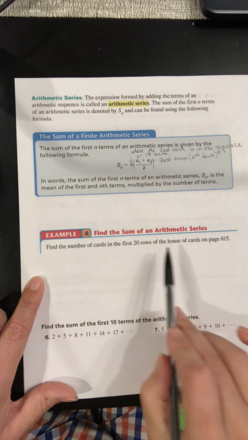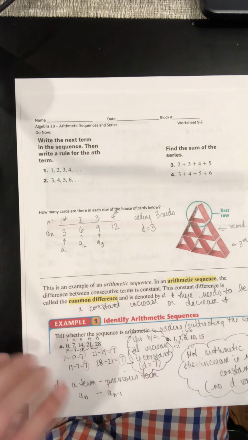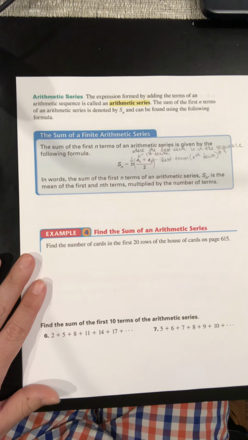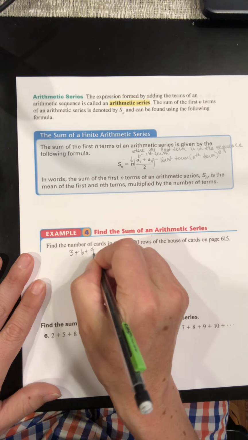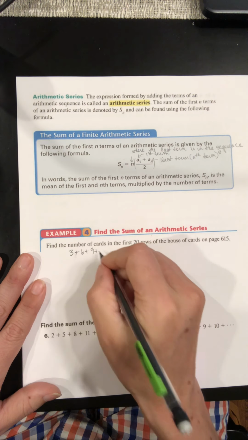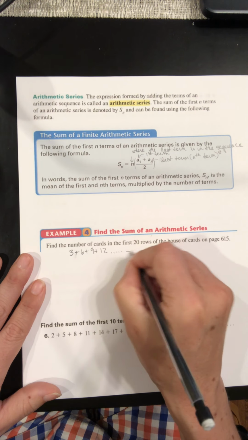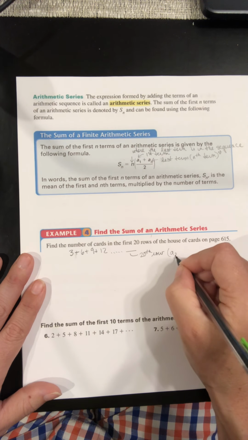if we go back, we have: find the number of cards in the first 20 rows in the house of cards from our previous example. So if you take a look here, we wrote out this sequence, right? The first row had 3, the second row had 6, 9, 12. So that was our sequence. So I'm going to write that here. 3, and we're going to add 6, and we're going to add 9, and we're going to add 12, because that's our sequence, all the way up through the 20th row. That's what they're asking us to do, which is a sub 20.